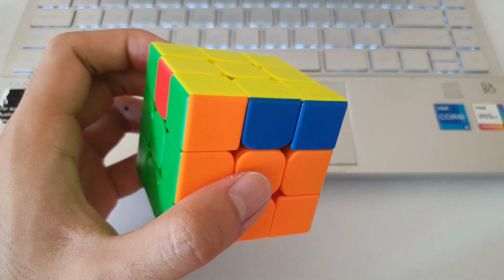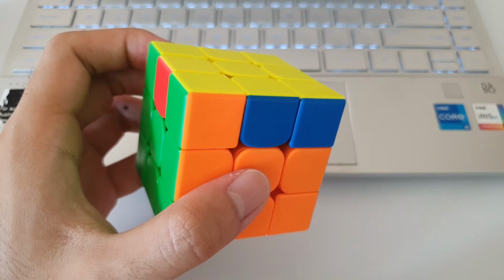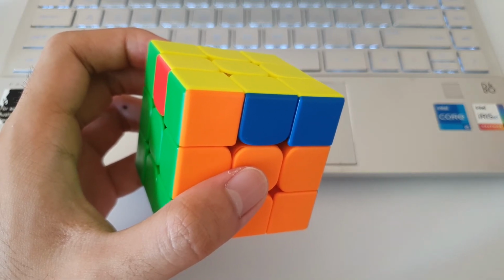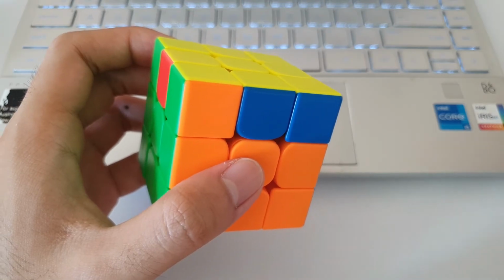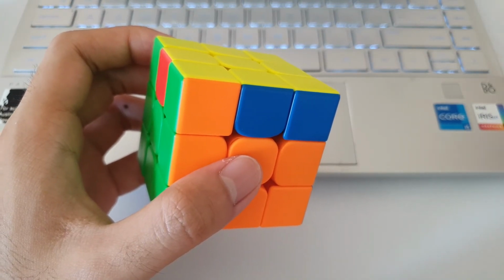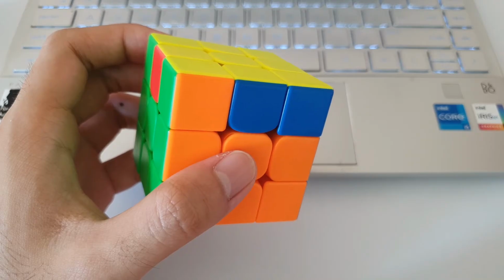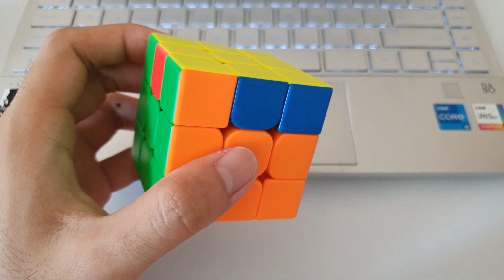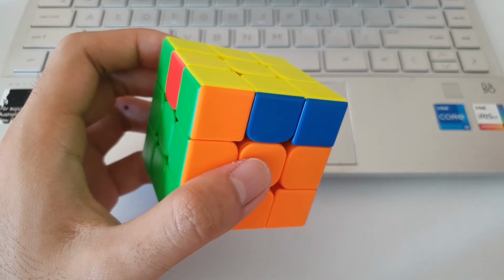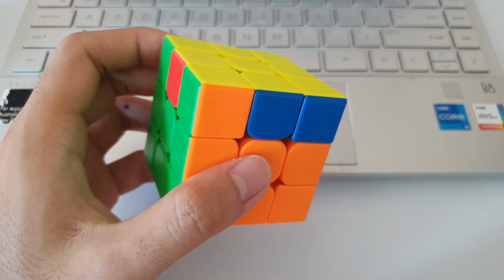But once again, you can experiment with your own finger tricks. Everyone does slightly different finger tricks for the G Perms because there is that flexibility with these algorithms. The finger tricks that I use might just give you an idea of what these might look like. But once again, you guys can experiment with your own finger tricks as well. And yeah, just use the ones that you're comfortable with and that you're consistent with.